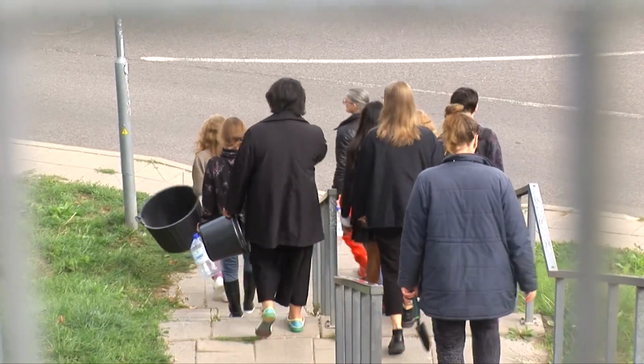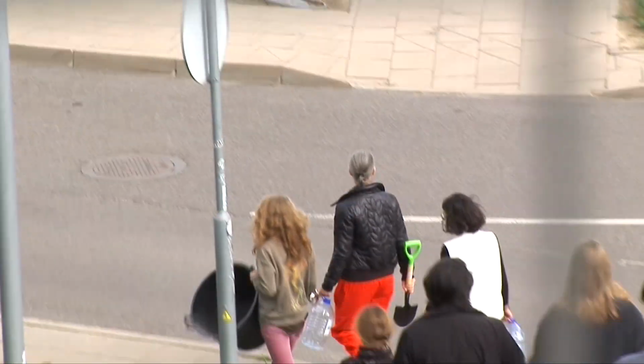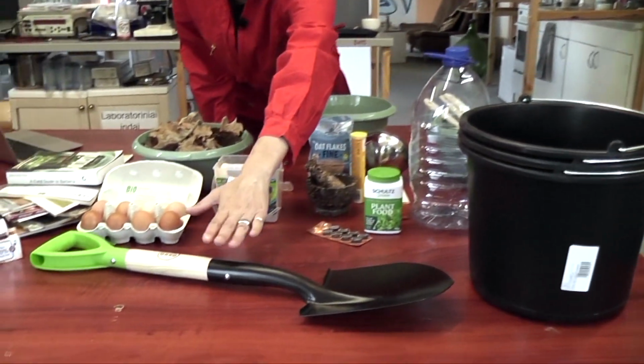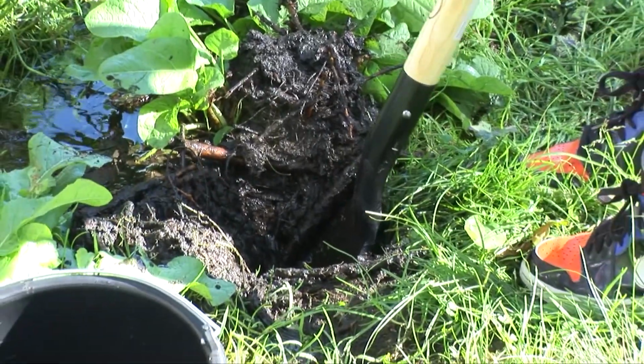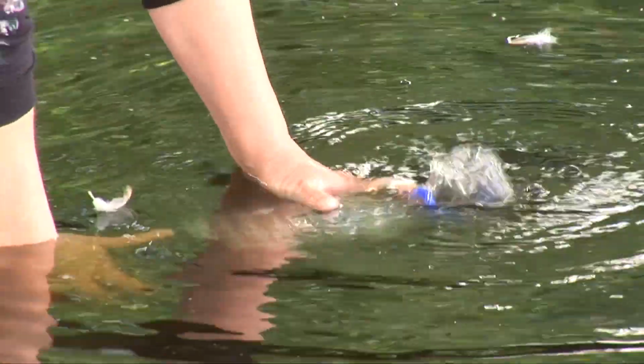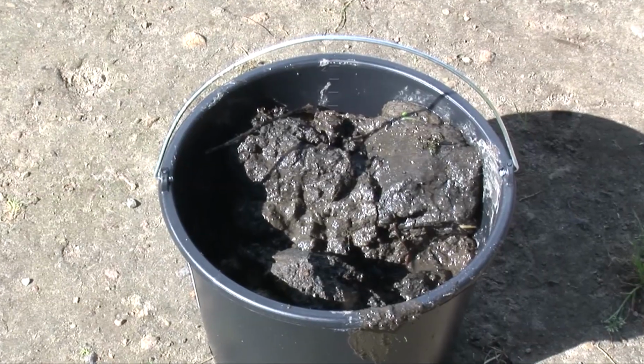This is a version of it. I think there are probably other versions, but the main principles are, first, we go to a water source. So we're going to go to a natural water source, a pond. And we're going to use these buckets to collect some mud. This is why we have the shovel for the mud. But we're also going to collect some water from the pond. So we have water from the pond and mud from the pond.